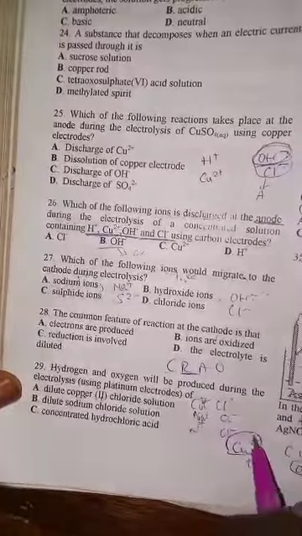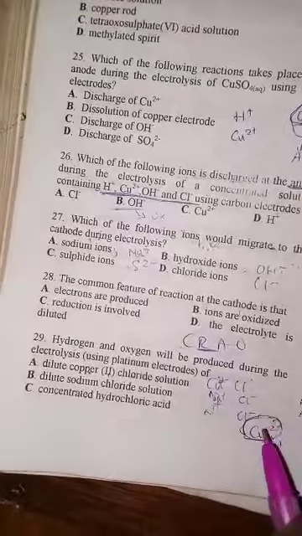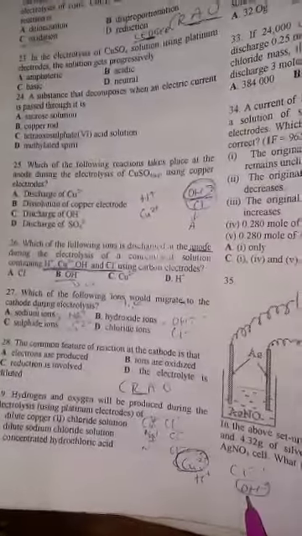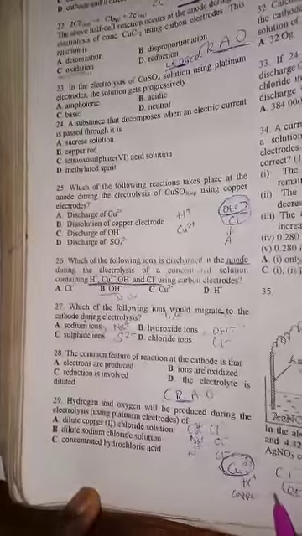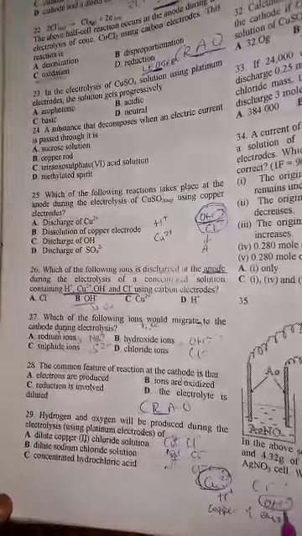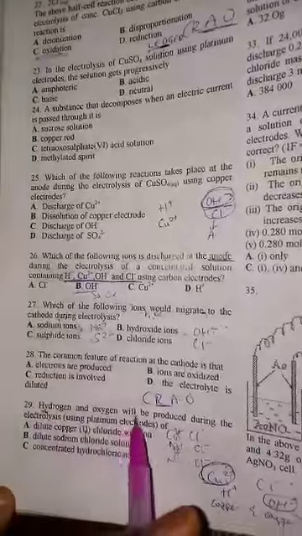Which one will be discharged? The one that is lower. Copper 2. Then this one, which one is lower? OH minus. So what's the product formed? Copper and oxygen. That's not our answer. They said, where are you going to get hydrogen and oxygen?